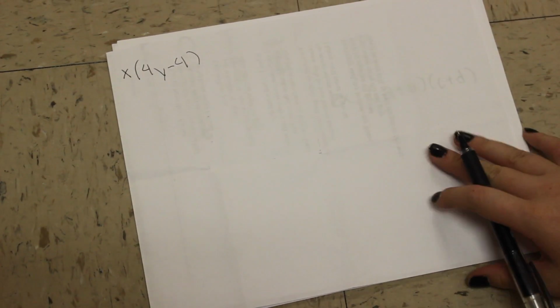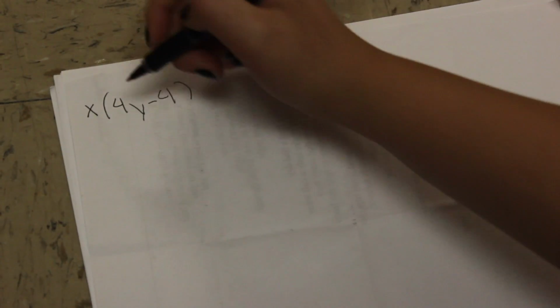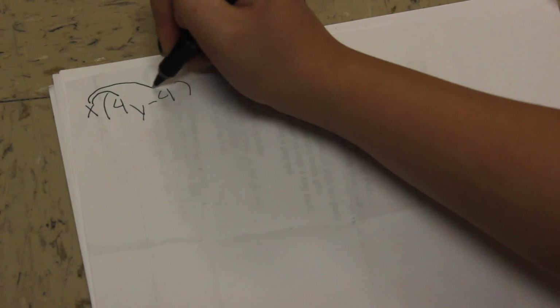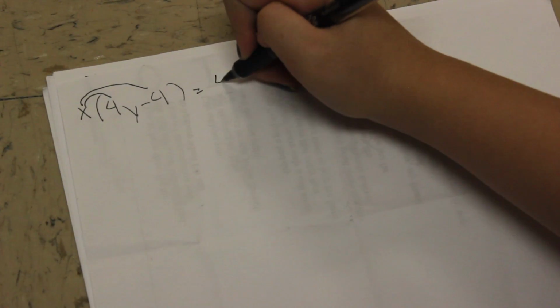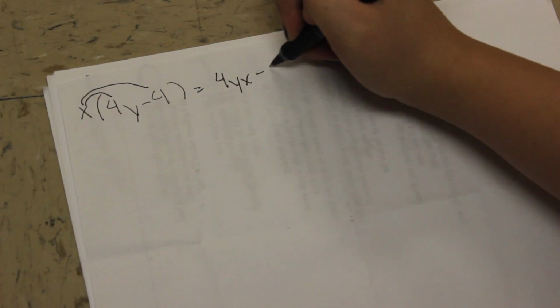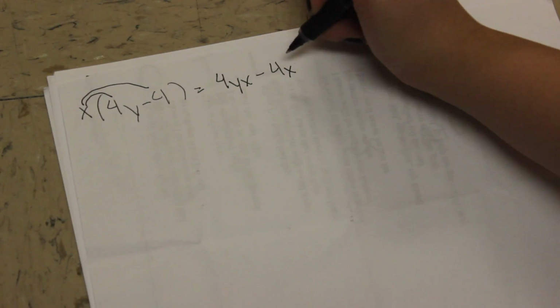Now we're gonna distribute everything in here. So we distribute the x to everything in the parentheses, and we get 4yx minus 4x.